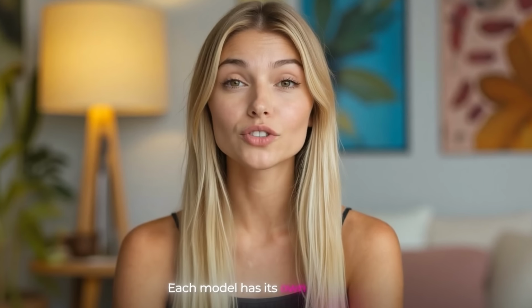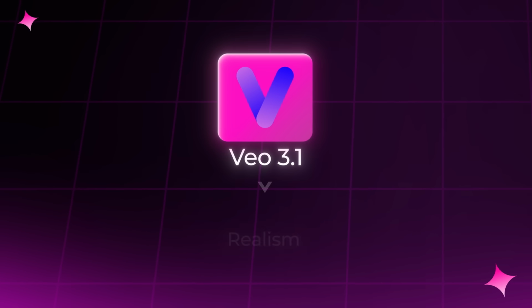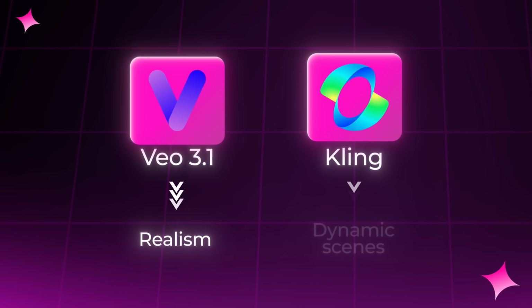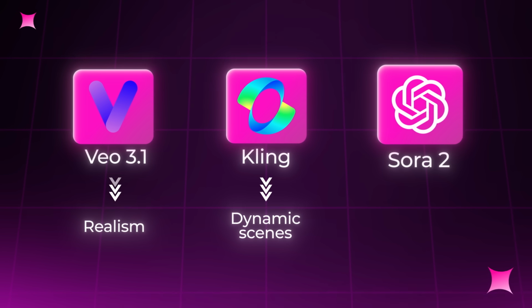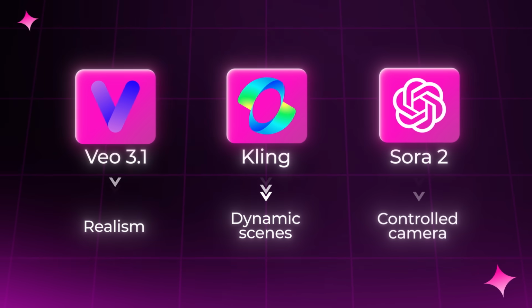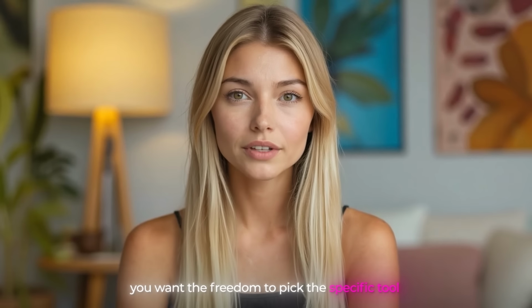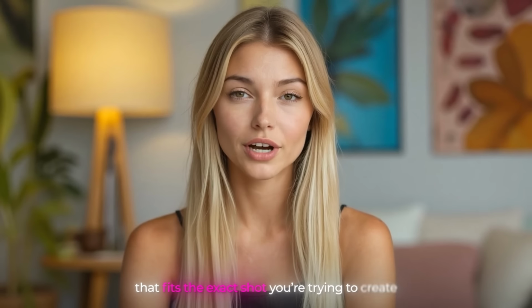Each model has its own strengths. Veo 3 is known for realism, Kling is strong at dynamic scenes, whereas Sora 2 excels at controlled camera motion. So instead of forcing one model to do everything, you want the freedom to pick the specific tool that fits the exact shot you're trying to create.